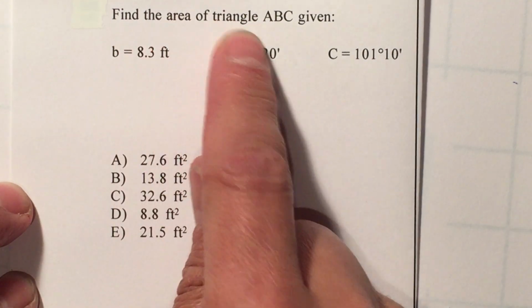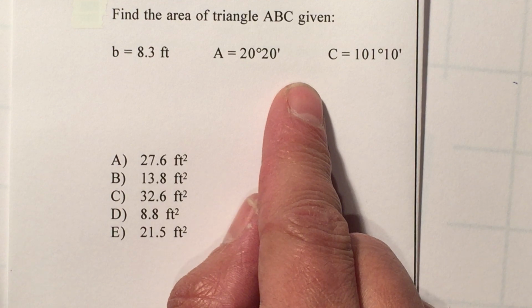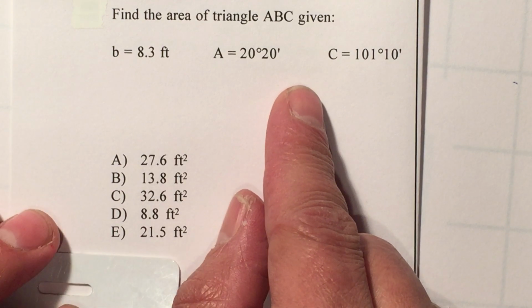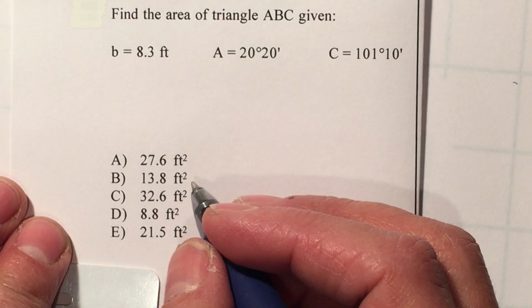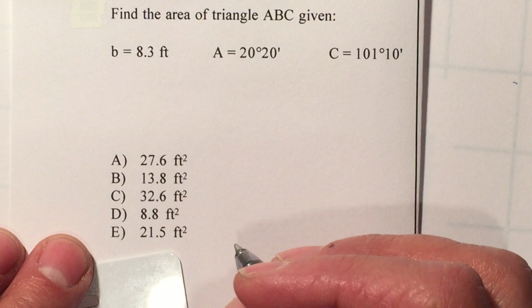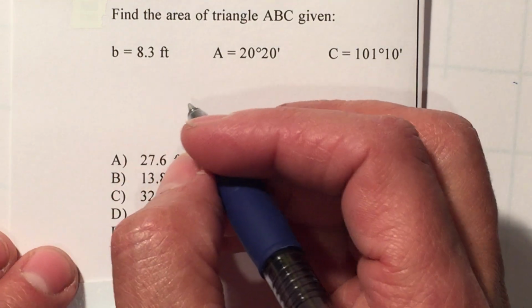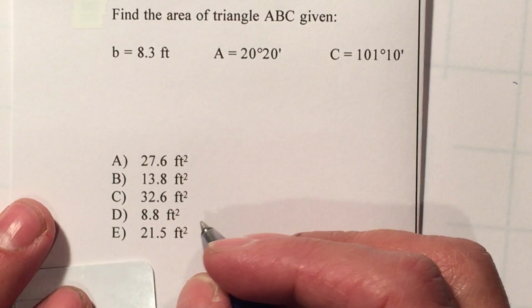Find the area of the triangle ABC given the following. Now, to be able to find the area, we need to be able to find two sides and the angle in between. So remember, in order to be able to find the area, two sides and the angle in between.